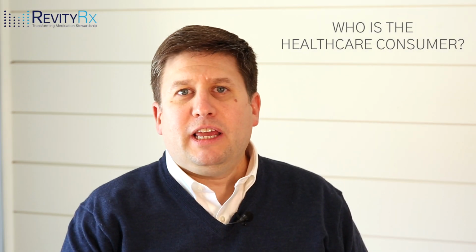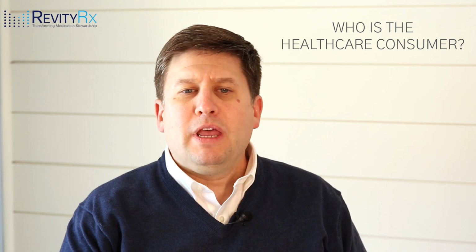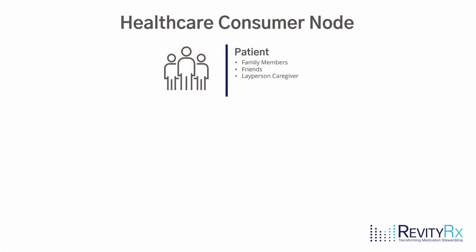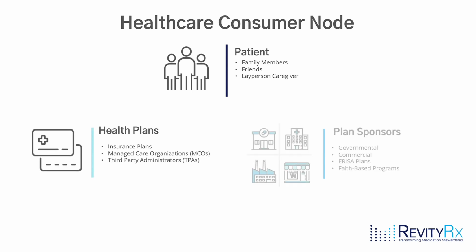The patient is the key member of the healthcare consumer node. They take on a dual risk within the process for their health and also the financial stake. They are the ultimate reason for creating high reliability. Other members of this node are the health plans and the plan sponsors. While they do not take on the same level of dual risk of the patient, they do have a significant financial stake and influence over the process.